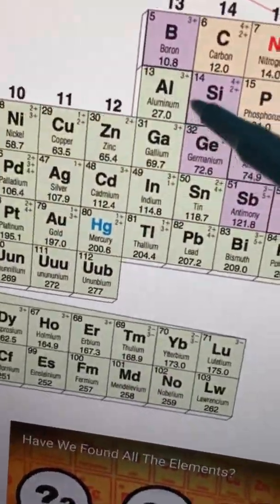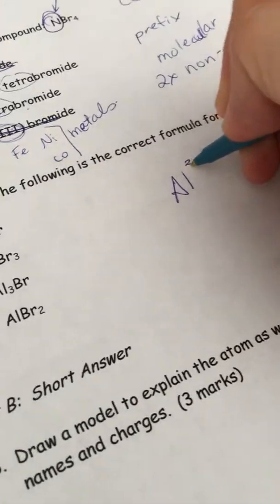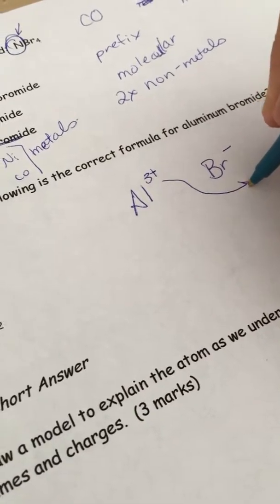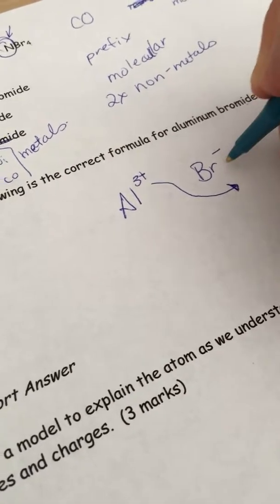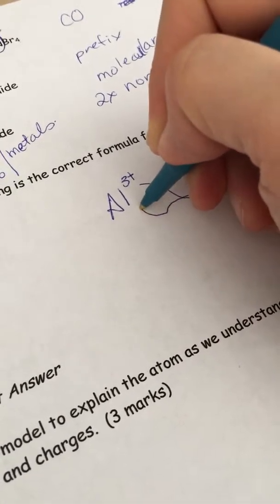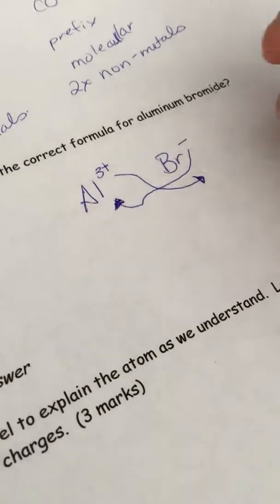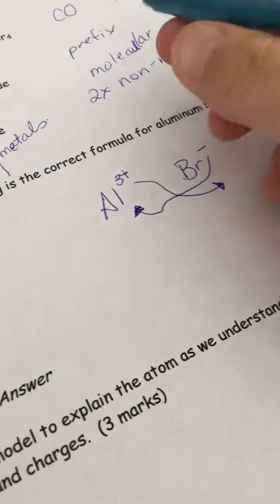That's a 3 plus charge over here. So we need Al, 3 plus. What are we supposed to do? Swap and drop. If you'd like a more detailed explanation of why we swap and drop, I have a different video that you can take a look at. But this is the easy way to remember it.